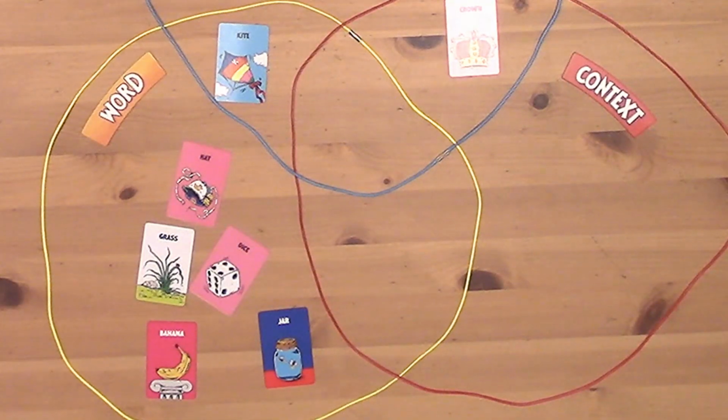Banana. Yep, count them. It's always an ends.